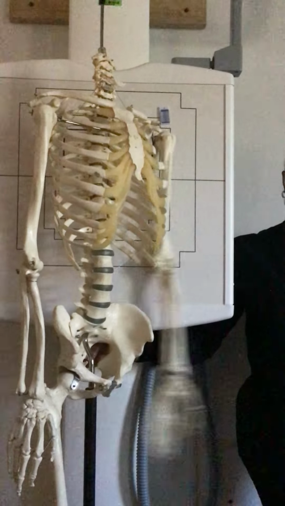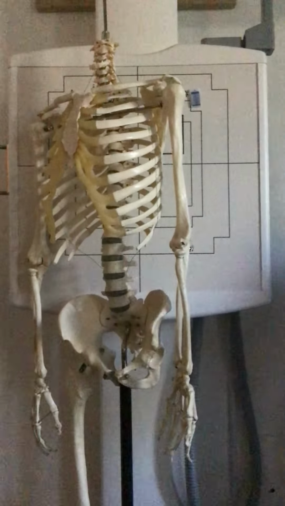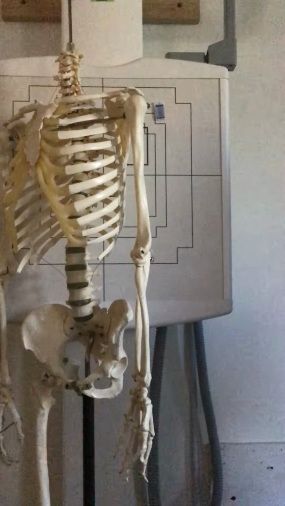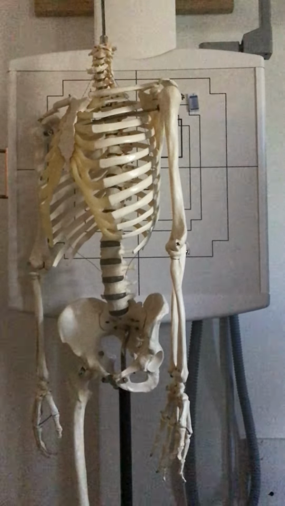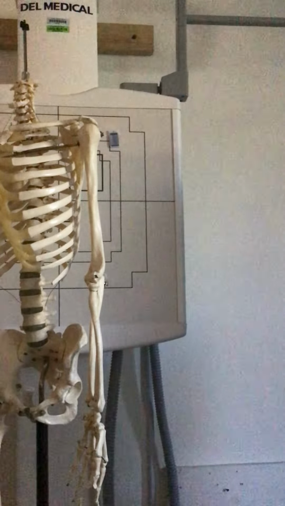And then the upper and lower, so 4. No, 5. Certain places have 5. They'll do an AP, upper, lower, AP upper and lower. Maybe a 6 then. So they'll do an AP upper chest, AP lower chest, and your AP.